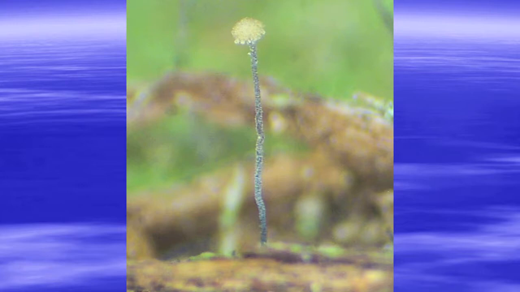This particular one is tall and kind of flexuose. The stalk is kind of wavy. And up near the top you see this yellow coloration. That's a pruina, yellow pruina. Yellow pruina, white pruina. Those are some of the variations in color between the species.